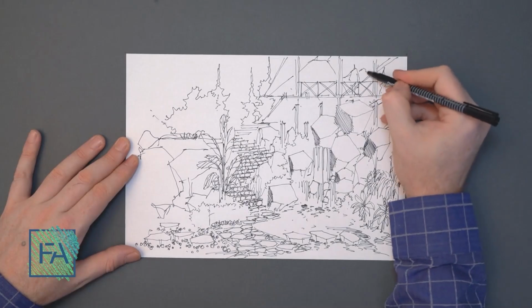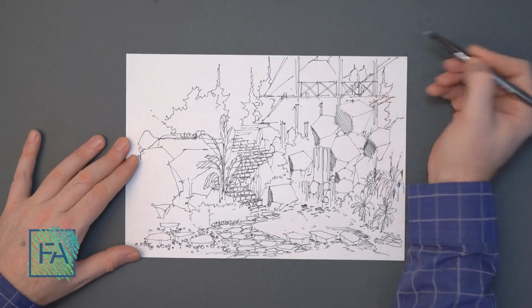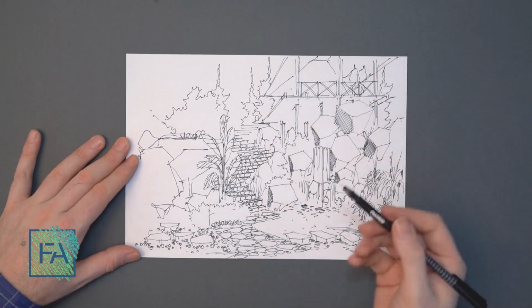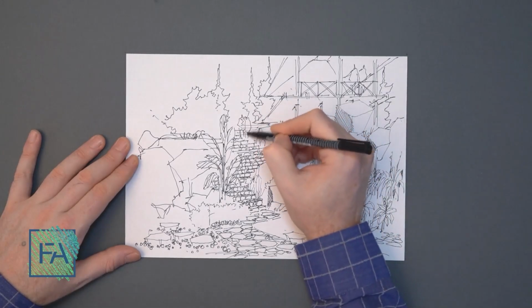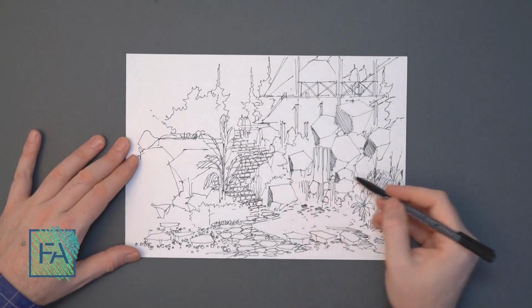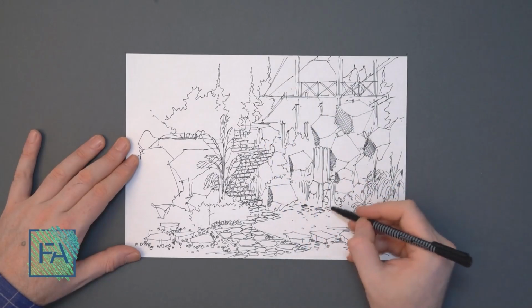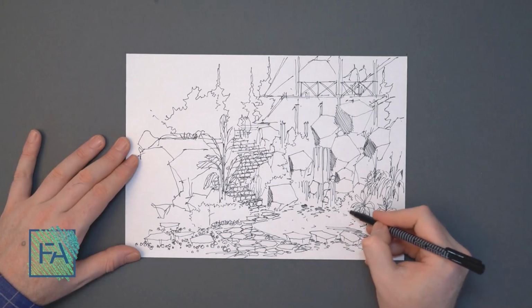If we have to, we can add some simple colors as well. Maybe we can just use some limited amount of color in this type of sketching. But first, you need to show the details by using lines.